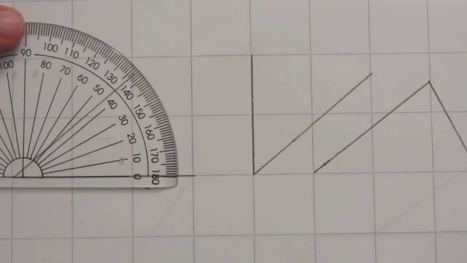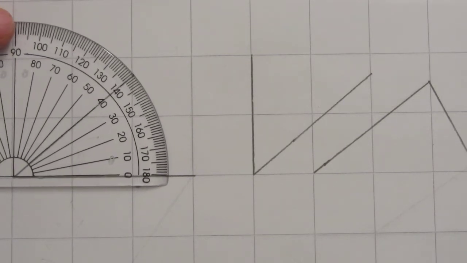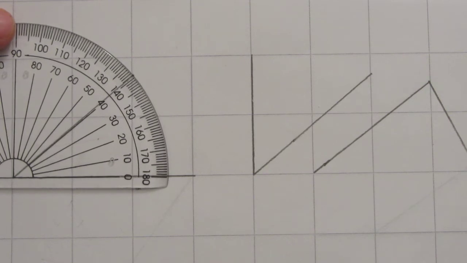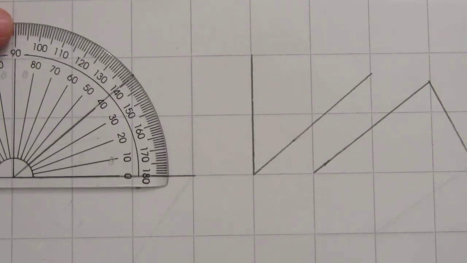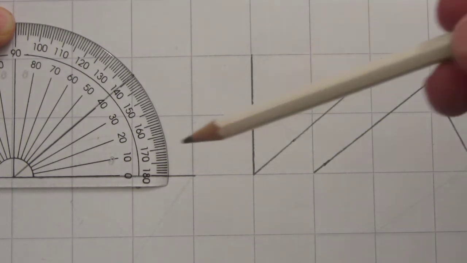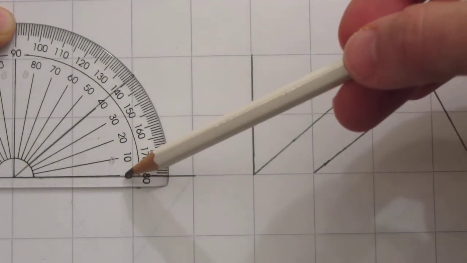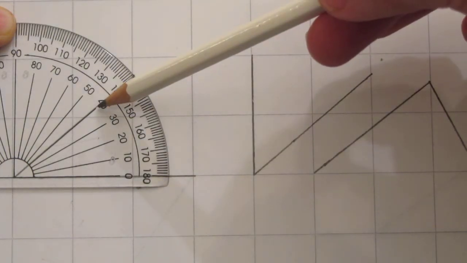Like that, not over here. Exactly in place, and I take the trouble to get it in the right place because it's worth it. And I can see that counting up from 0 the angle is 40.